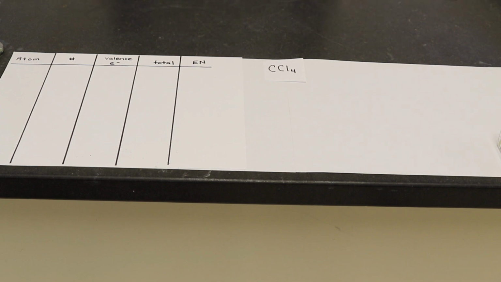Today we're going to be drawing the Lewis dot structure of carbon tetrachloride. The formula for carbon tetrachloride is CCl4. In order to draw the Lewis dot structure of CCl4, we first have to figure out how many valence electrons are in the total compound CCl4.